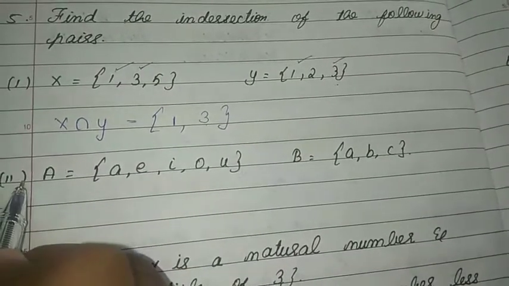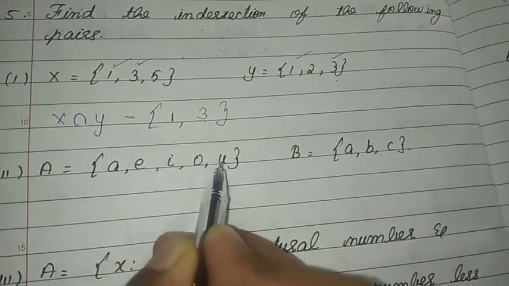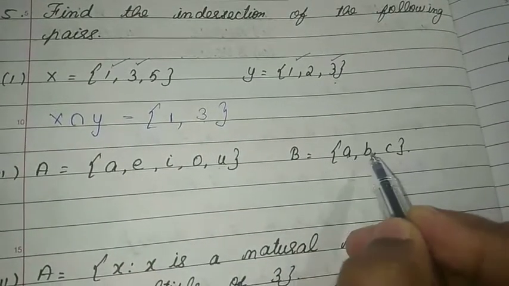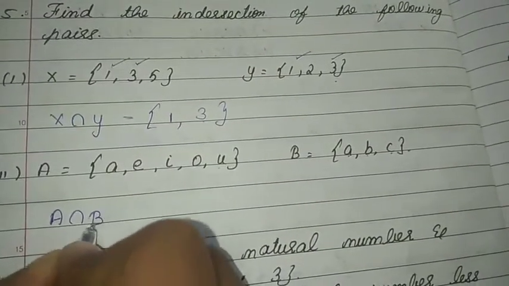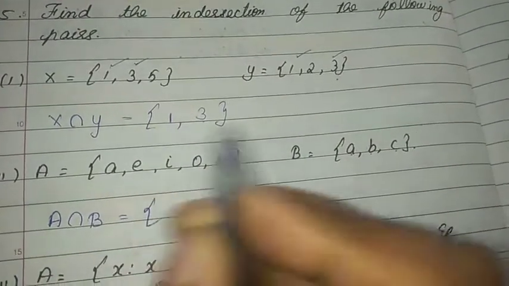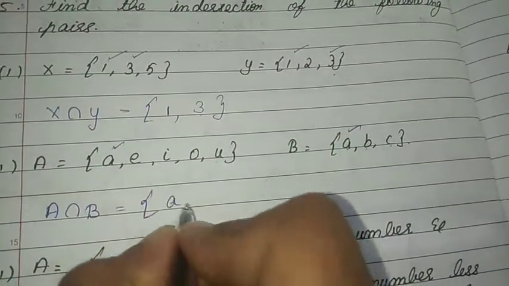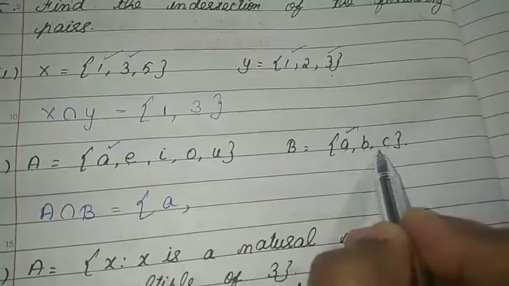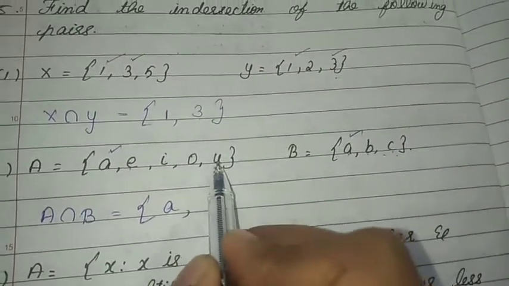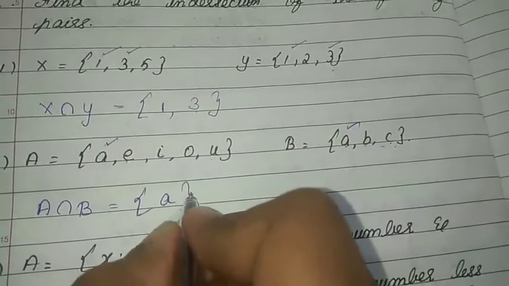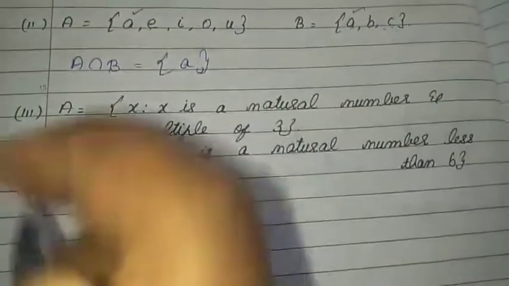That is the intersection, okay? Now next subdivision, A is equal to {a, e, i, o, u}, B is equal to {a, b, c}. So now A intersection B is equal to, what are common here? A is here, A is here also, so I will write a. E is here, E is not here, no? I, no I, O, nothing. U, nothing. So just like that I can leave. A is the only common element.